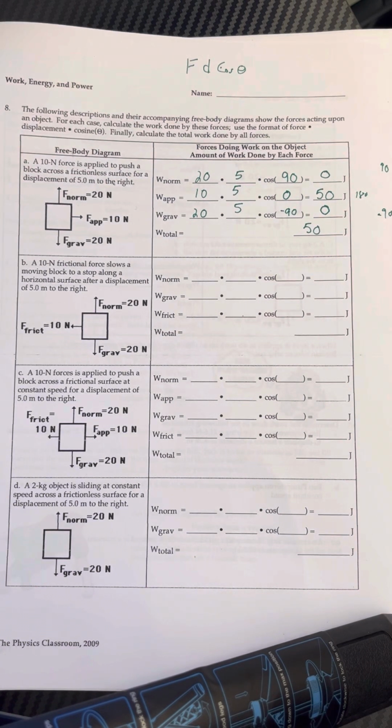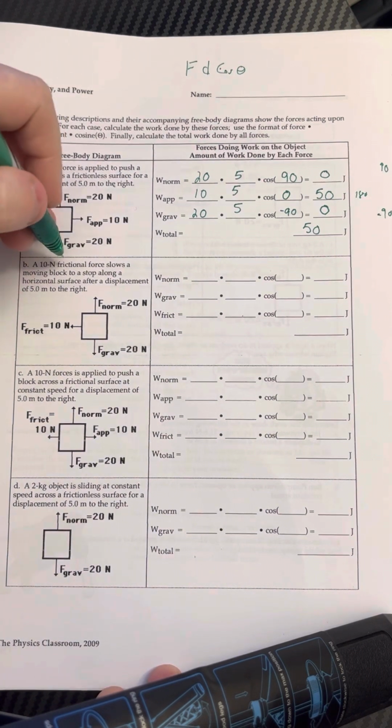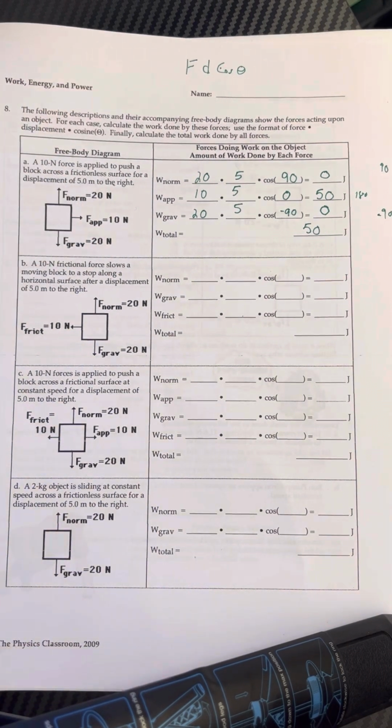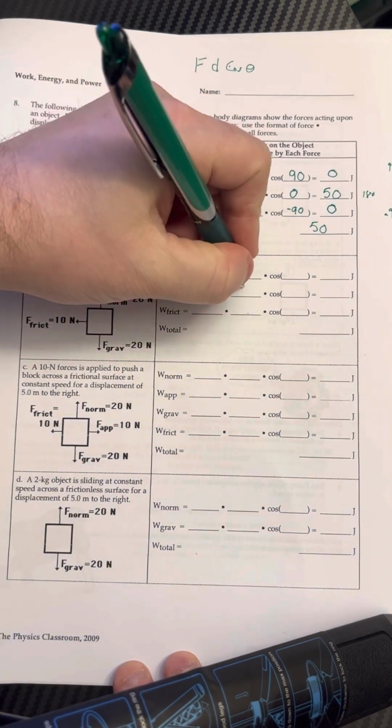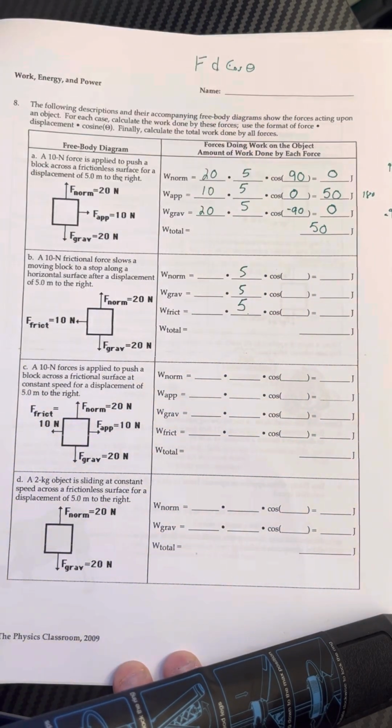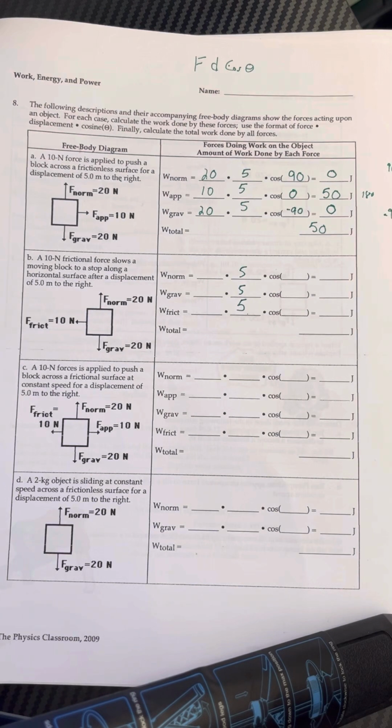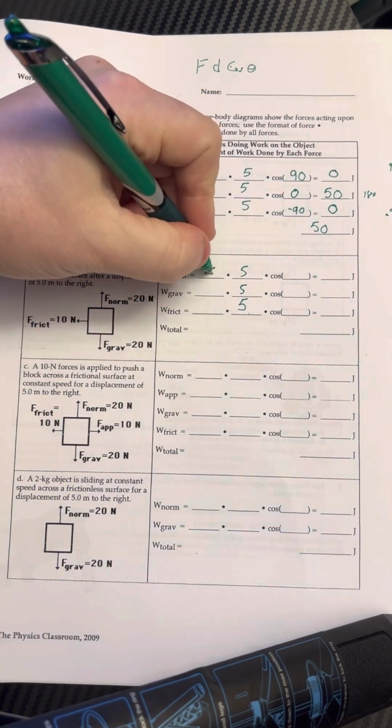So let's do the next one. The next one sort of flips it on us just a little bit. A 10 Newton frictional force slows down a moving block to a stop along a horizontal surface after a displacement of 5 meters. So I'm going to do my displacement: 5, 5, 5. Awesome. My normal force is 20. They gave it to us.